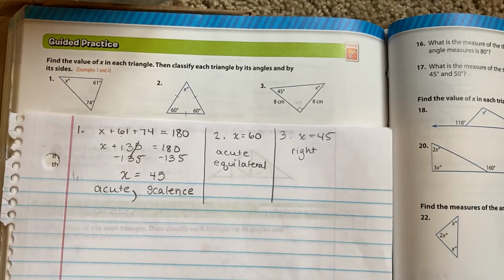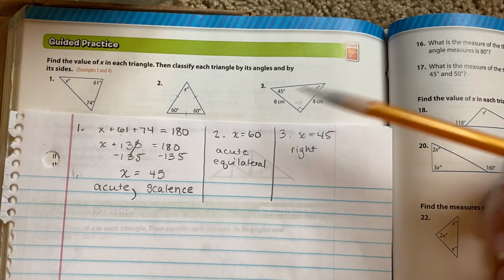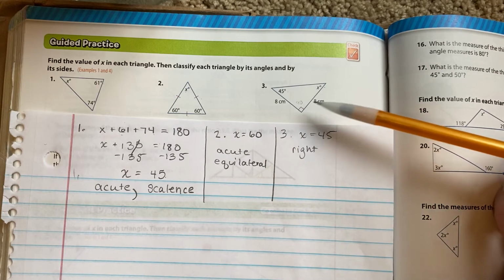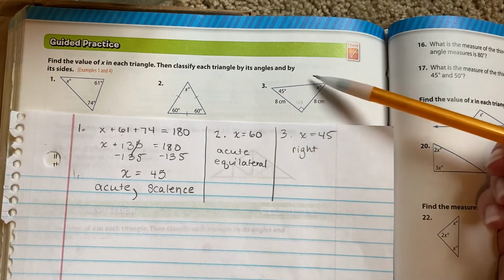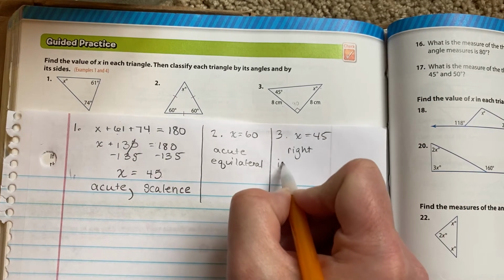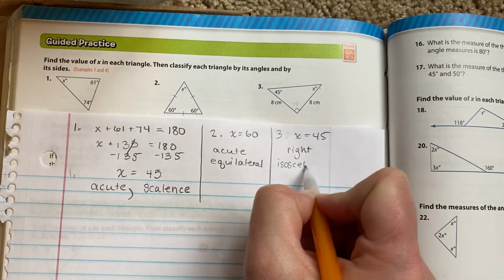And then the second name is by its sides. Now this doesn't have the dashes like number 2 does, but it did put the actual length. So 8 centimeters and 8 centimeters and nothing. So two sides are congruent, and when that is two sides, you call it isosceles.